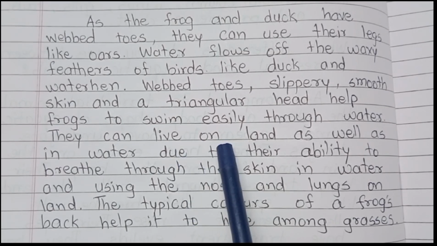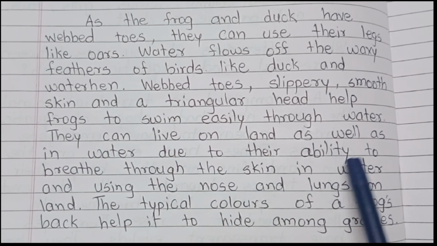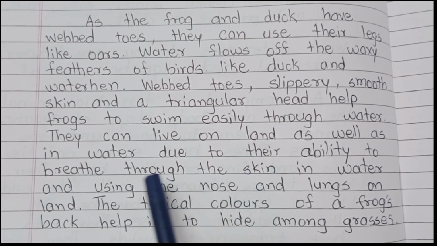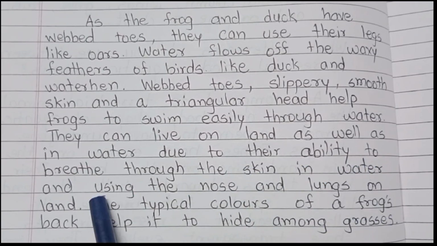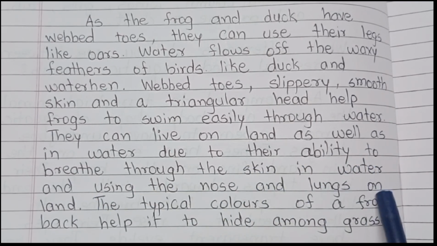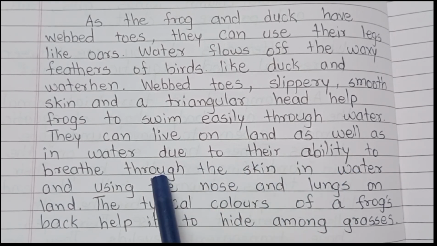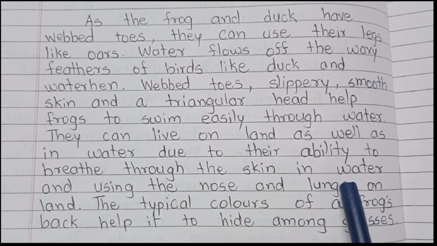Frogs can live on land as well as in water due to their ability to breathe through the skin. By skin, they can breathe in water, and using the nose and lungs on land. When they travel on land they use the nose and lungs.